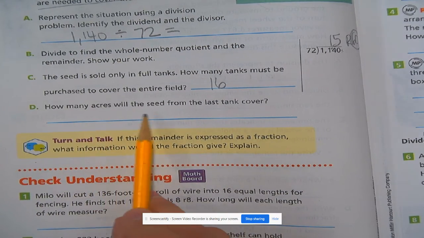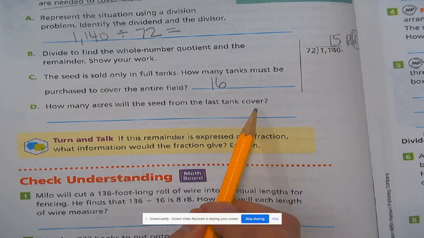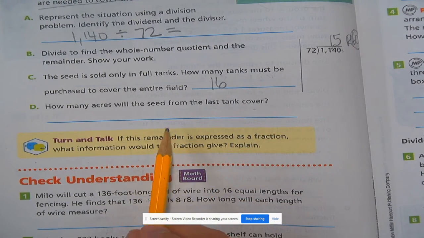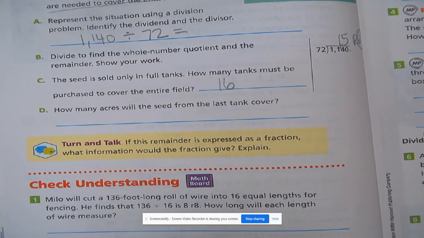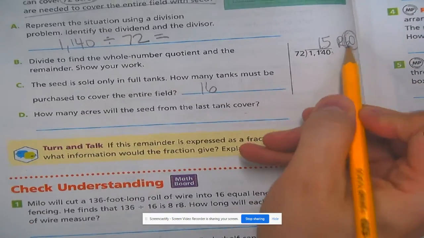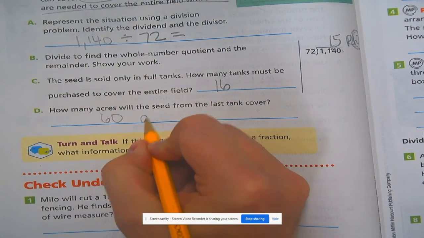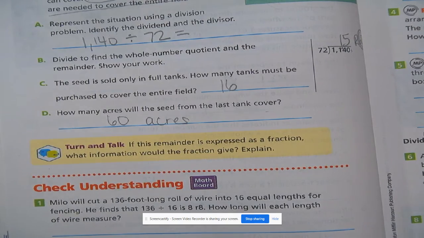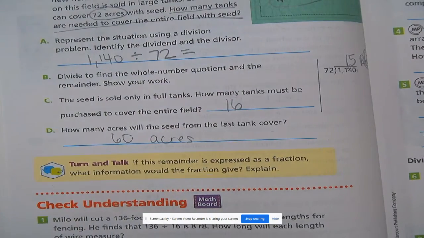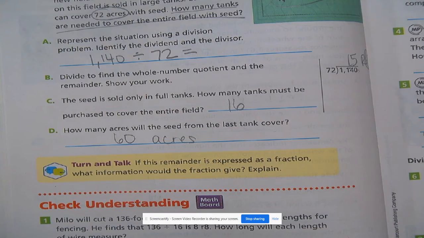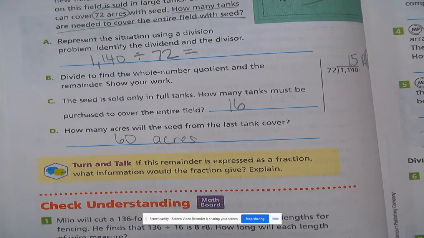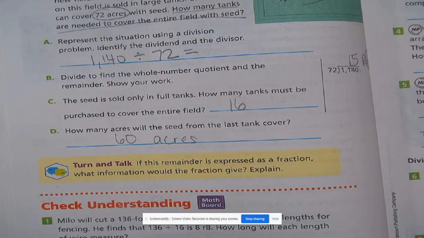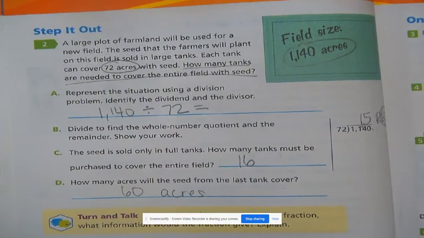So how many acres will the seed from the last tank cover? 60, right? Because that's the remainder. 60 acres. Okay, so do you see how we are interpreting the remainder? So there's 3 things.